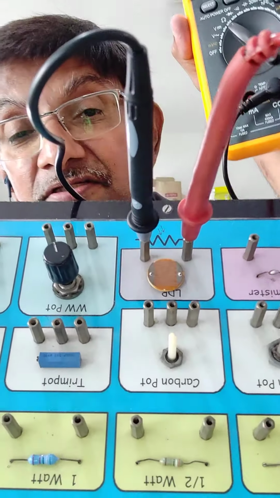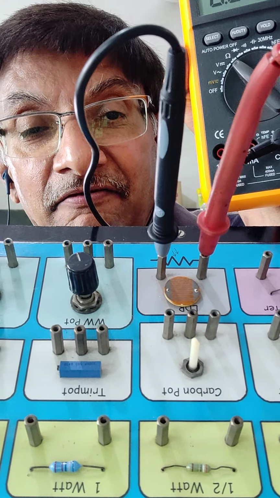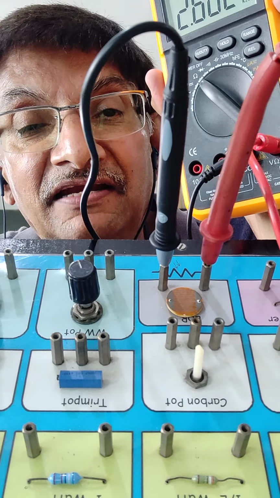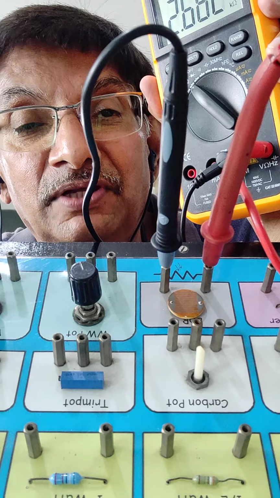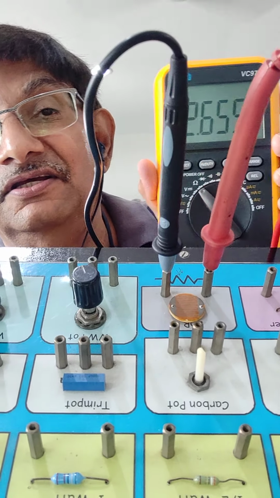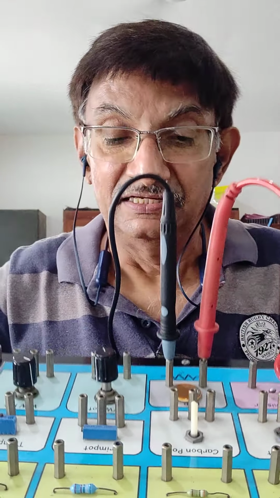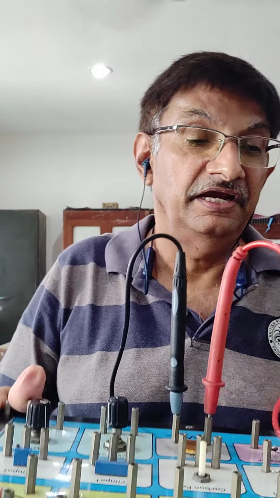Then also, this one is an LDR where I put the probes, and there you can change the value of the lights and the value of the resistance is going to be changed. So this way, you can study a different type of resistance, and you can measure using the multimeter, as well as you can find out the value of the resistance using color code.